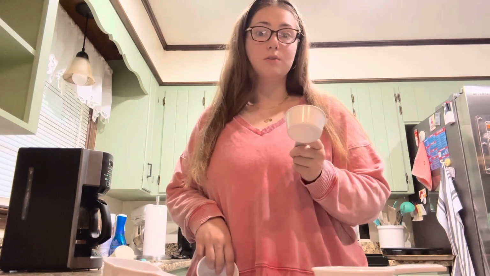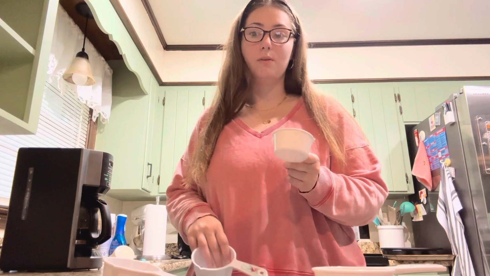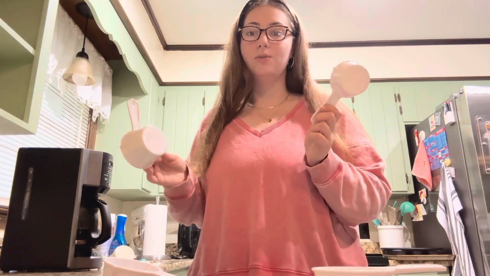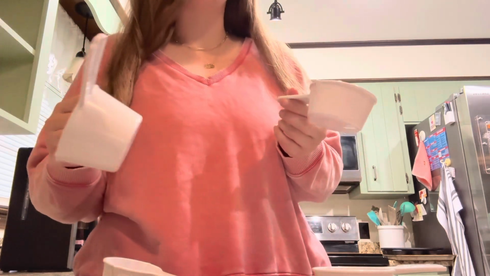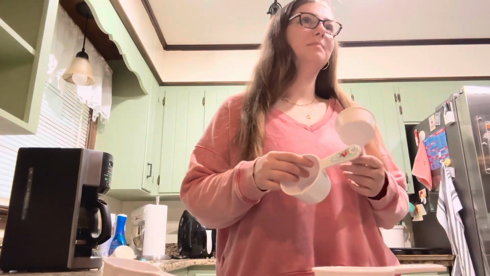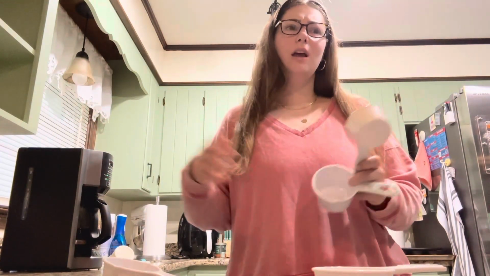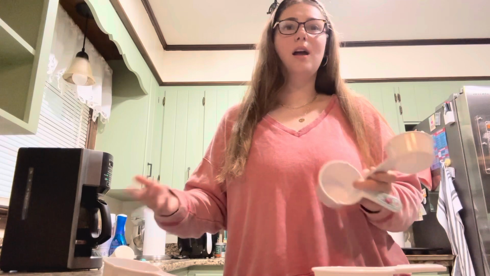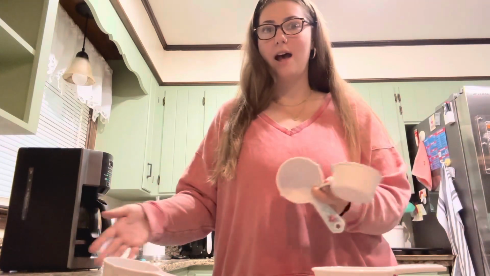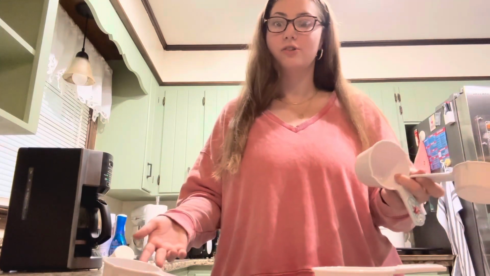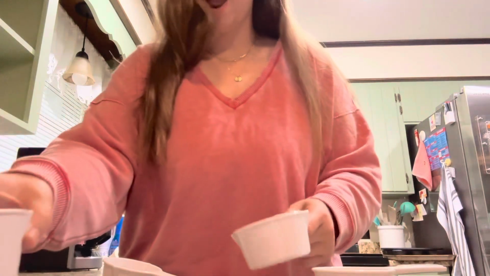Another way that I would use measuring cups in the classroom would be to show them how to add and subtract fractions. If you have a math problem where you're having to add or subtract fractions, you could use measuring cups to help you figure that out. So I have a couple different measuring cups here. And if you had 1/3 minus 1/4.